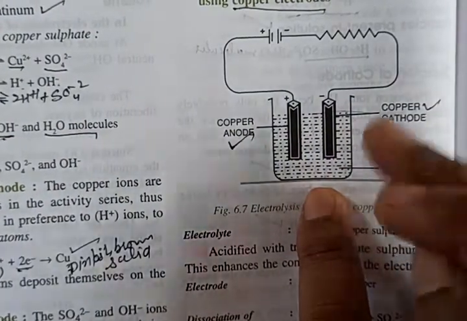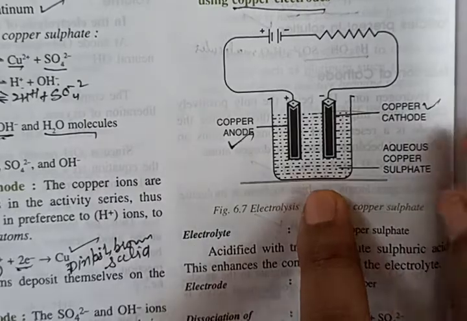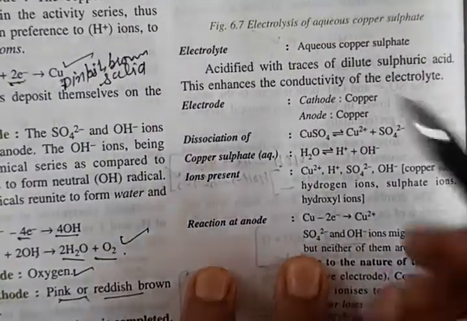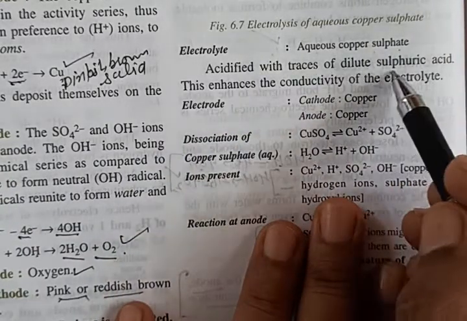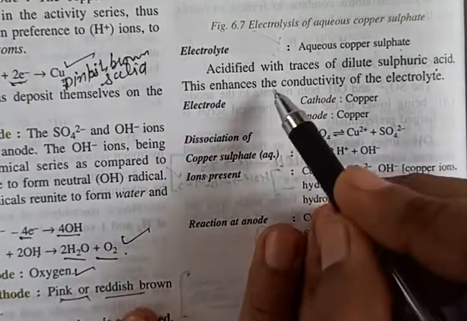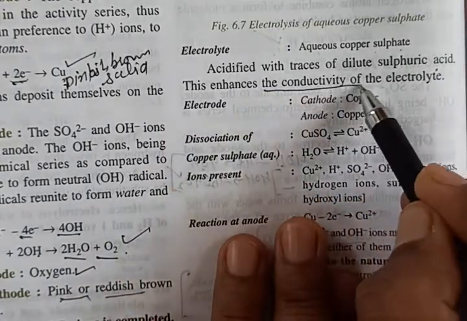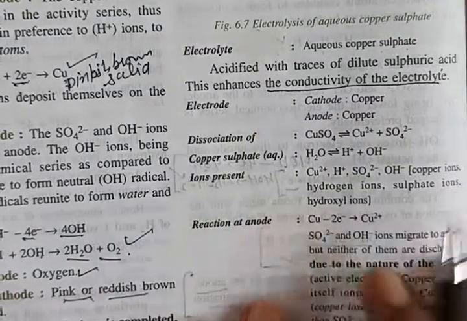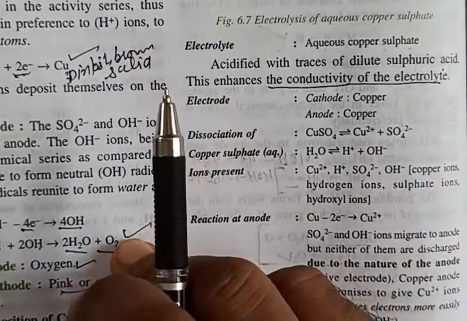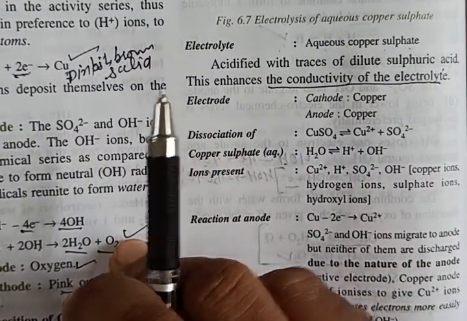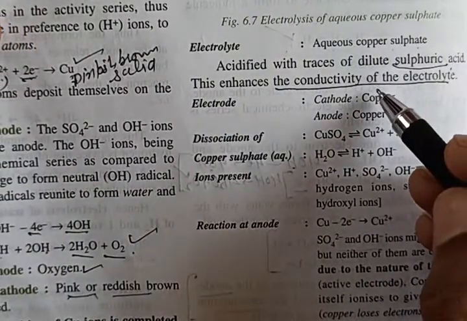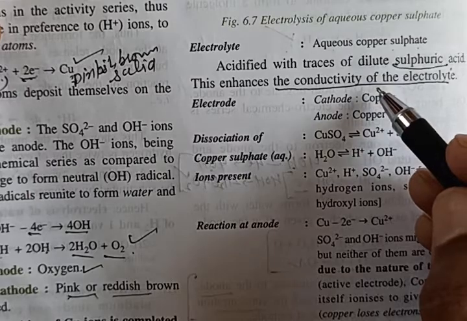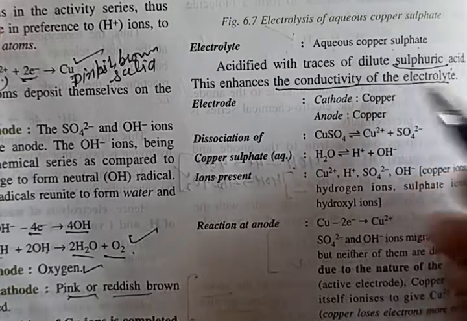The electrolyte is the same, aqueous solution of copper sulphate acidified with sulfuric acid. Now what are the electrodes here? First of all, the electrolyte is aqueous copper sulphate solution acidified with traces of sulfuric acid. Why is sulfuric acid added? To enhance the conductivity of the electrolyte, just to make the electrolyte a better conductor of electricity.